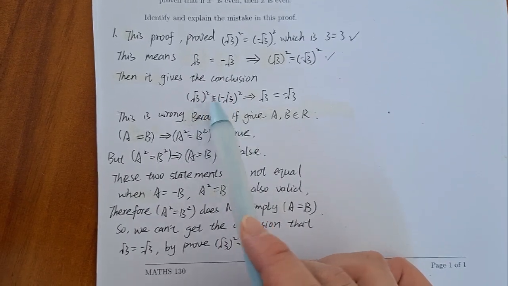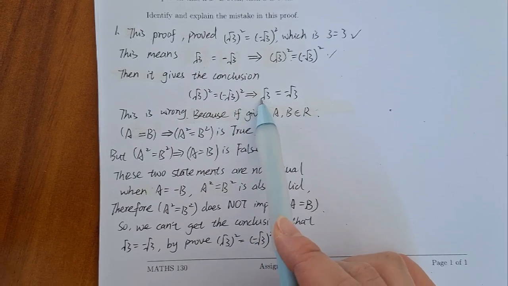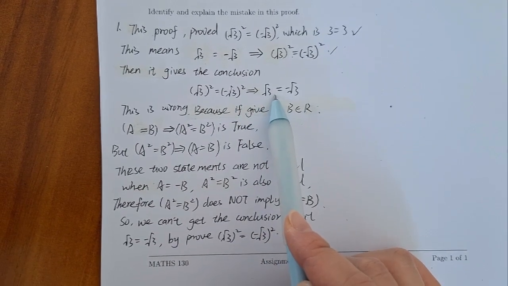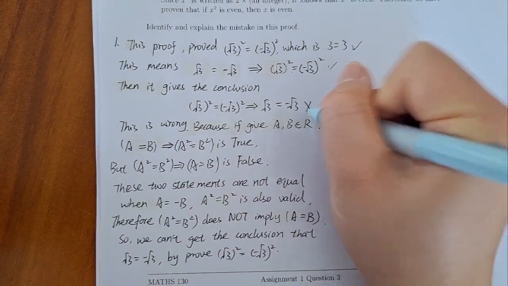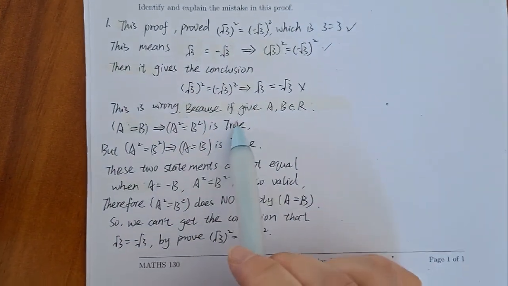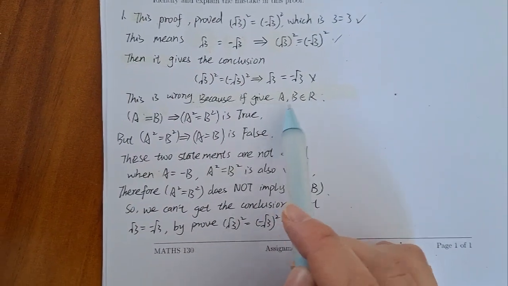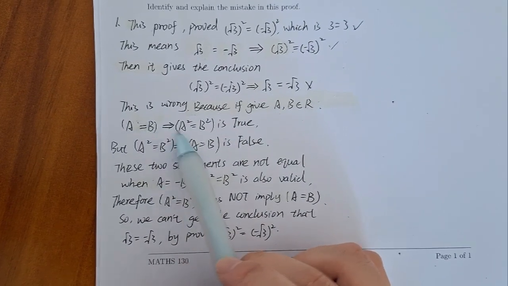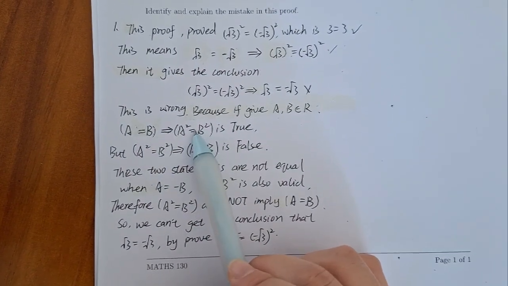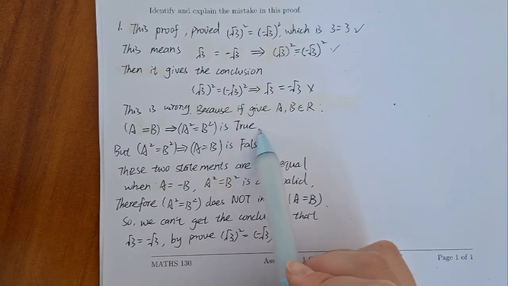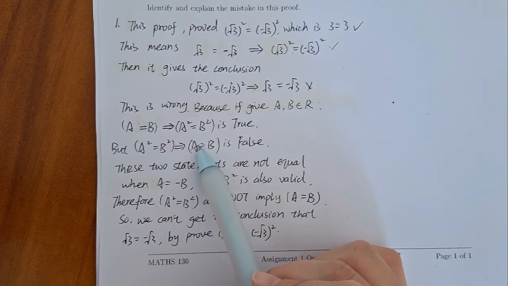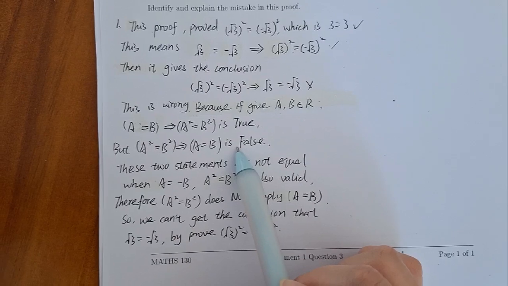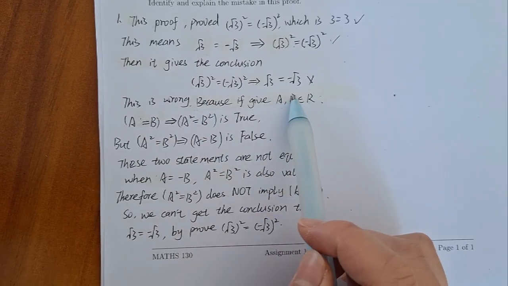Then it gives the conclusion: their squares are equal implies square root 3 equals negative square root 3. This is wrong, because if we give two real numbers a and b, if a equals b, which implies a squared equals b squared, this is true. But a squared equals b squared implies a equals b. This is false. Just the same as here.